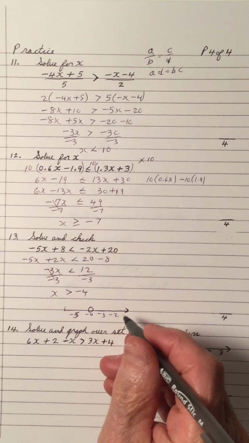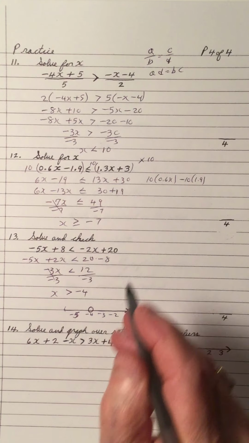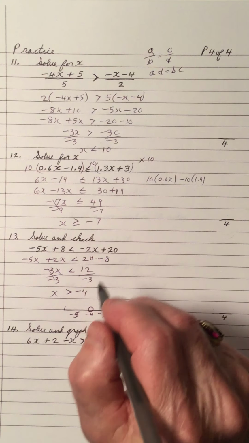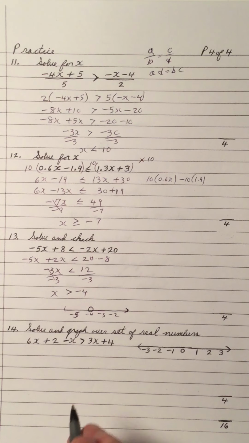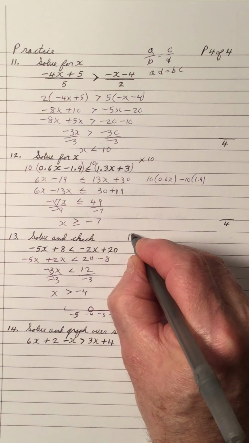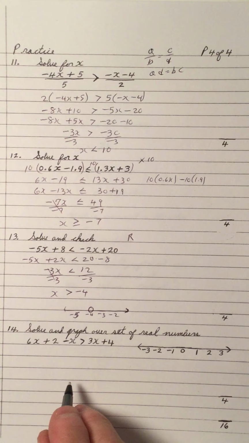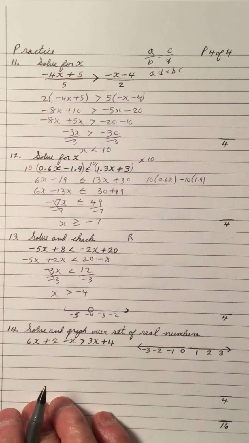Again, I didn't say what set of numbers, but it's understood. If you're not told what set of numbers to graph it under, then it's understood to be you're graphing over the real numbers. Unless you're told. If you're said integers or whole numbers or natural numbers, great. But I didn't say, so it's understood to be reals.